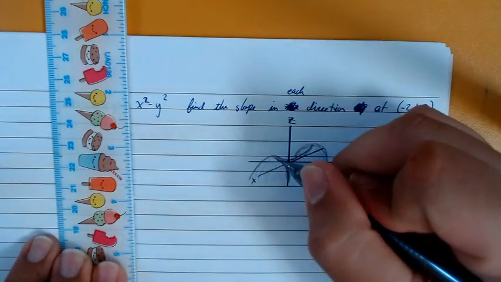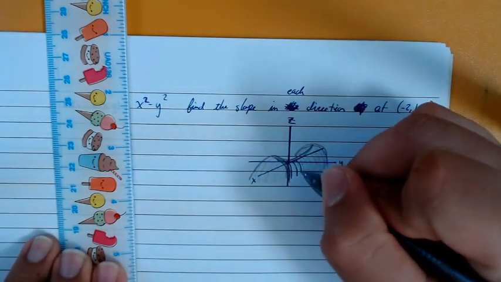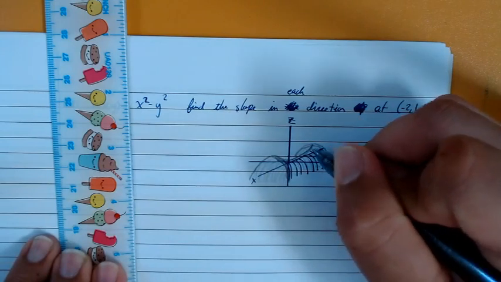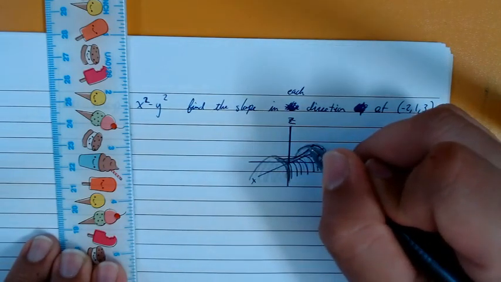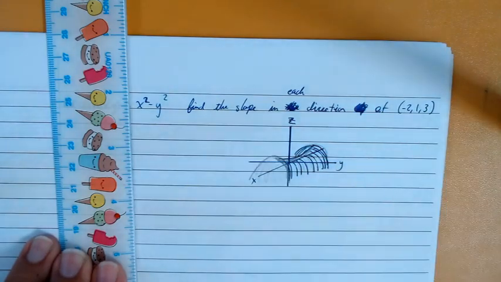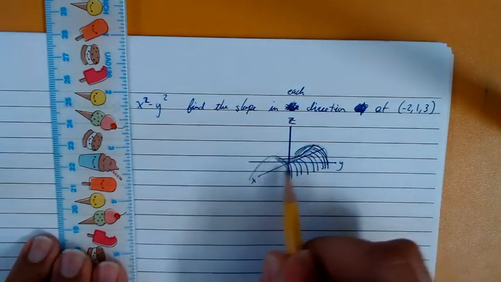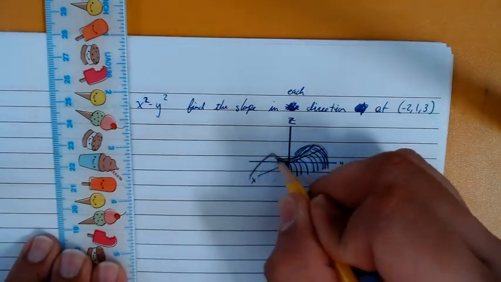So here's a rough sketch of our object. The part that I'm drawing in blue, you can imagine as the outside of a tunnel, and the part in gray is like the inside. You're kind of going through in there, and that's what your object would look like.